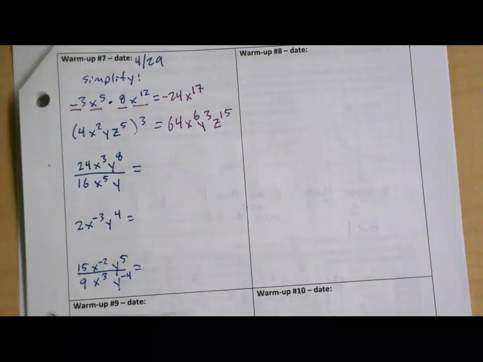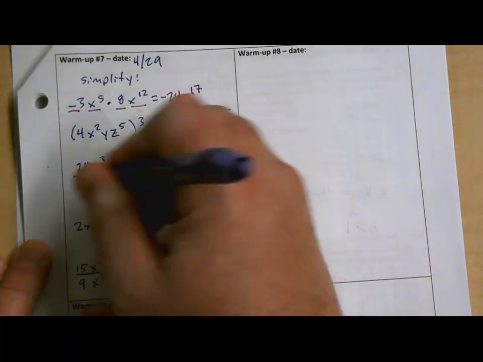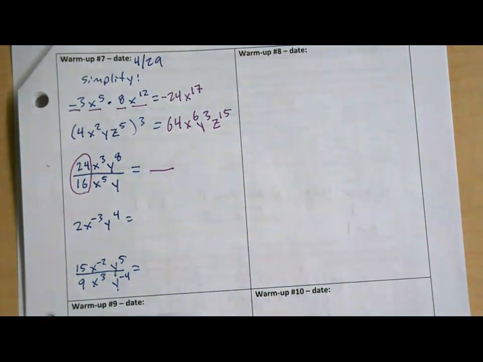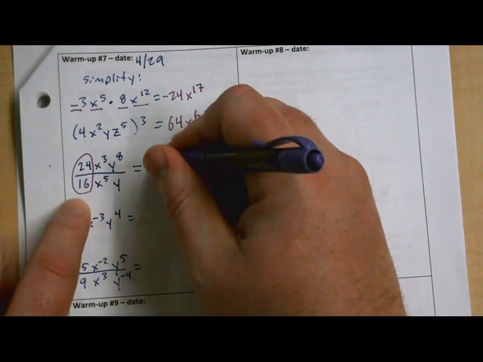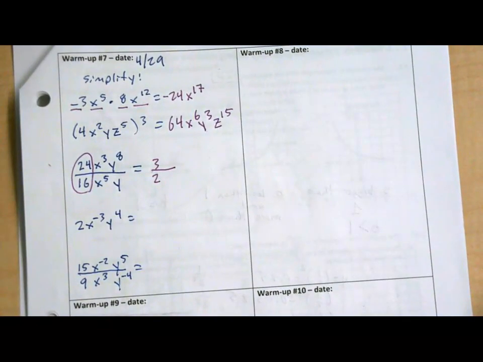Next, we're getting into fractions. We'll start with coefficients. Again, I got 24 and 16, so I'd look to simplify that. 24 and 16 are both divisible by 8. 24 divided by 8 is 3. 16 divided by 8 is 2. So we took care of that.